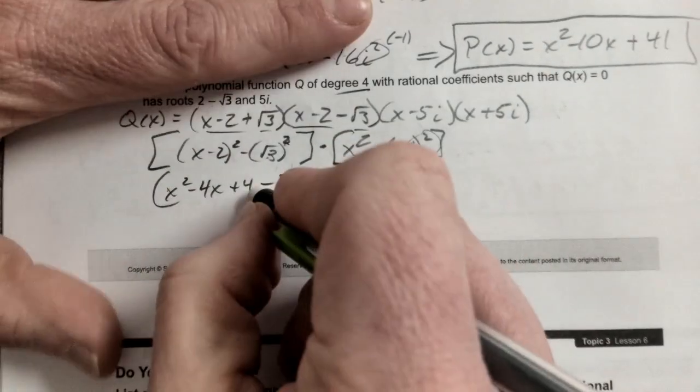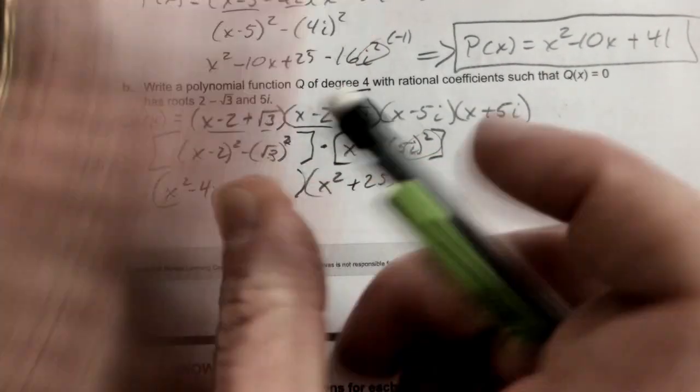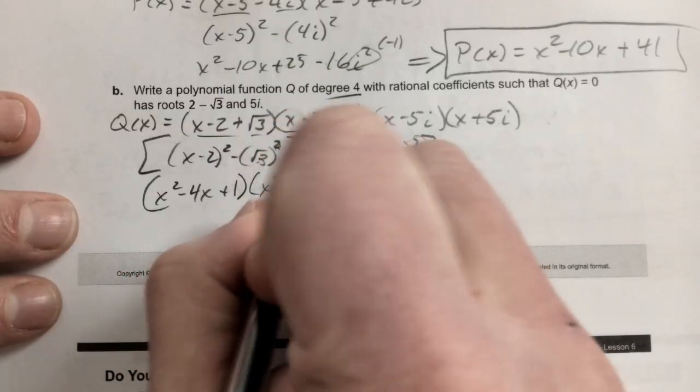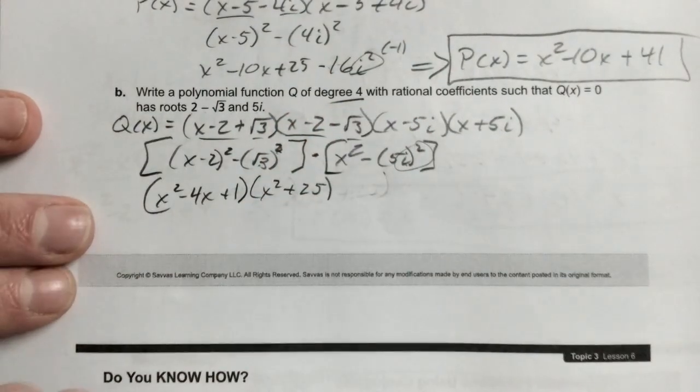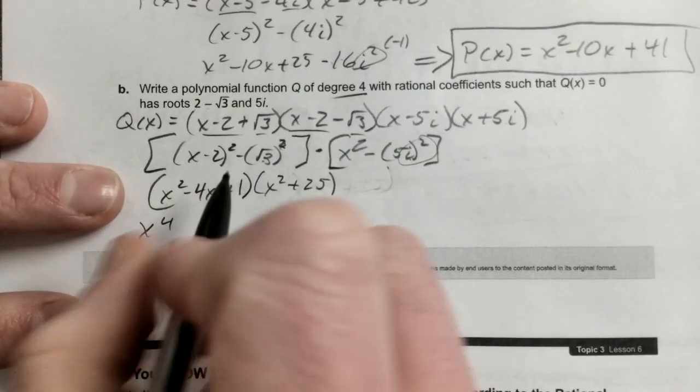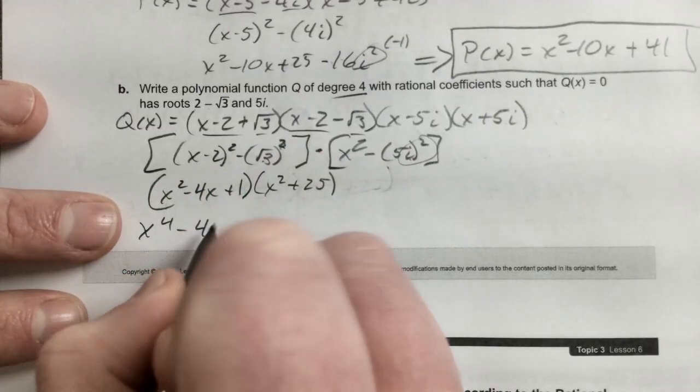So if you don't mind, I'm going to do this. Plus 1. And then x squared plus 25 is my other polynomial there. So x squared plus 25. All right, so multiply them all the way out. We get x to the 4th minus 4x cubed.